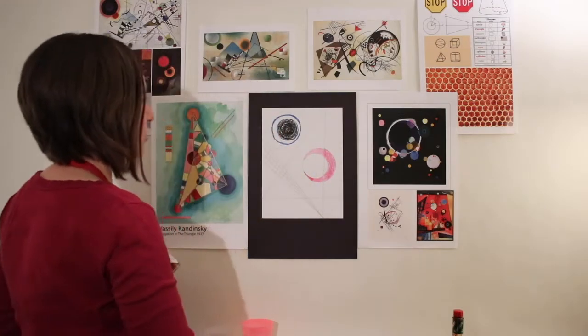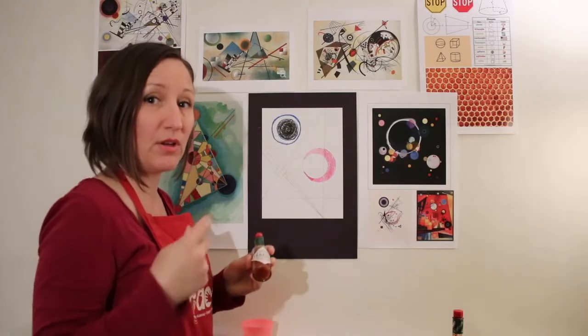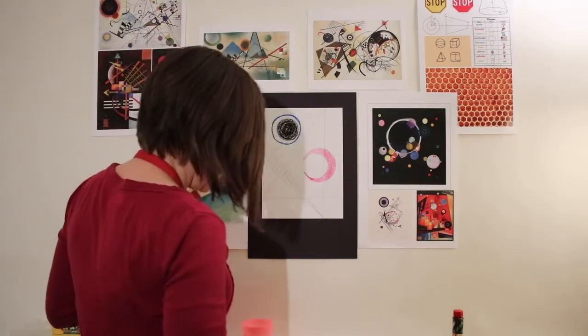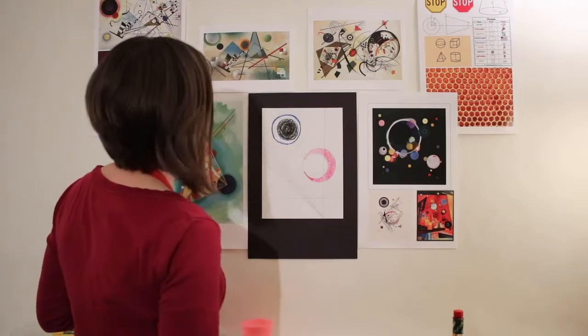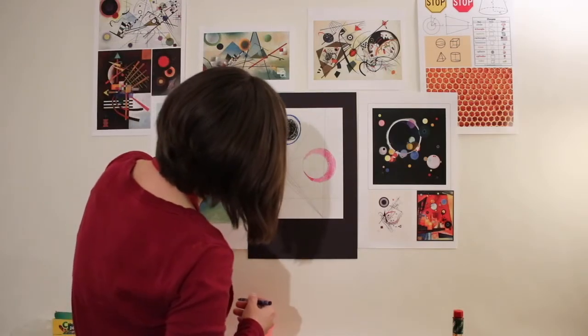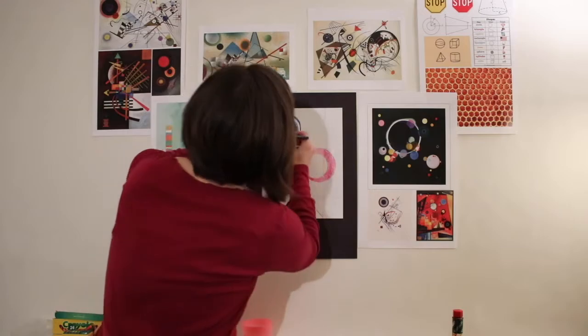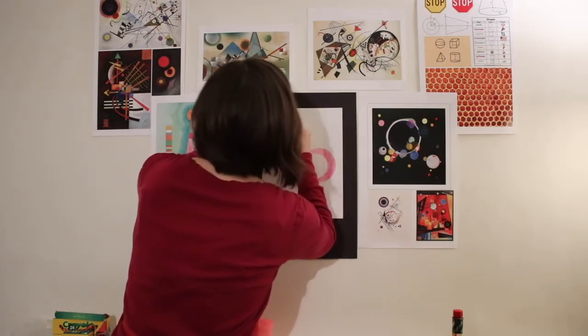So now that I've gotten used to working with the tracing the circles, I'm going to go ahead and start using the crayon. So I'm going to trace this one with the crayon.